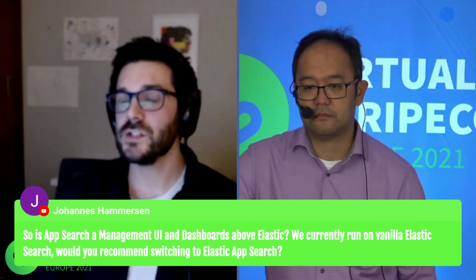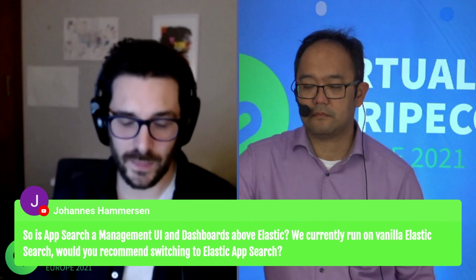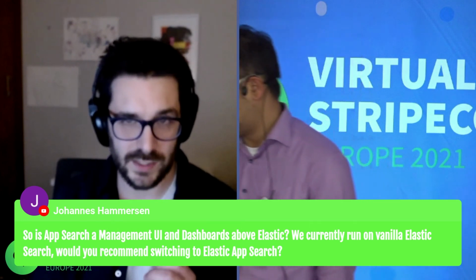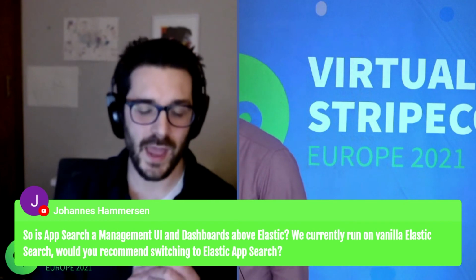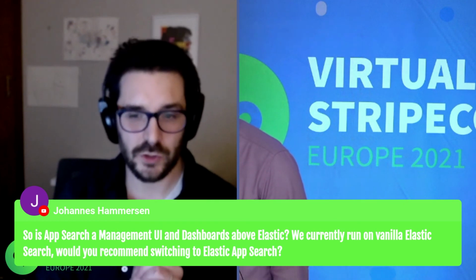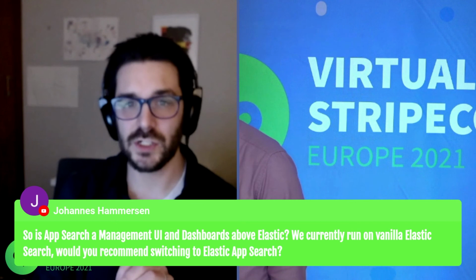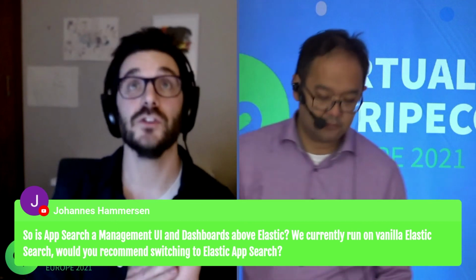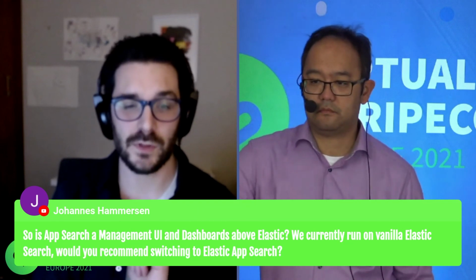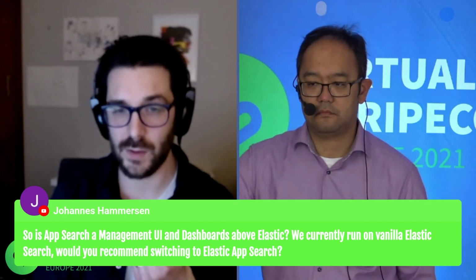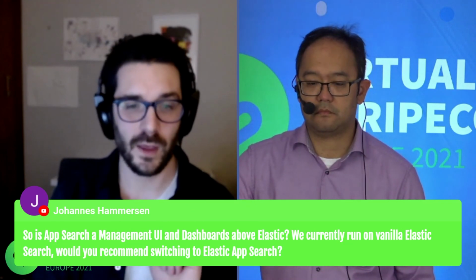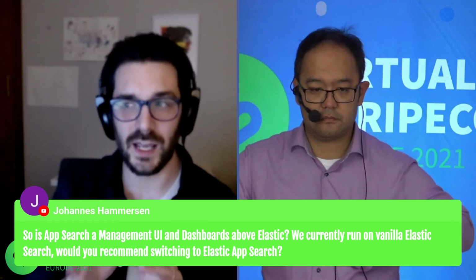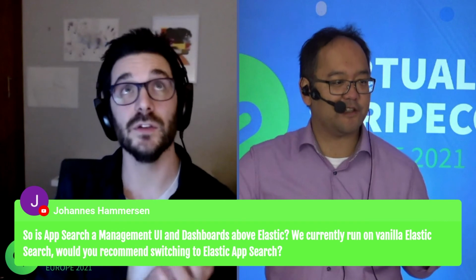Right. Yes. Essentially, it is. It's like sugar on top of Elastic. So it does operate on Elastic under the hood, and we have had to occasionally query the underlying Elastic instance to make it do things that you can't do by default with Elastic App Search. I think one of those things, for example, was spell check. I think we had to do some sneaky underlying queries in order to get that.